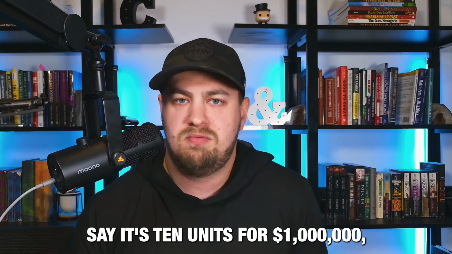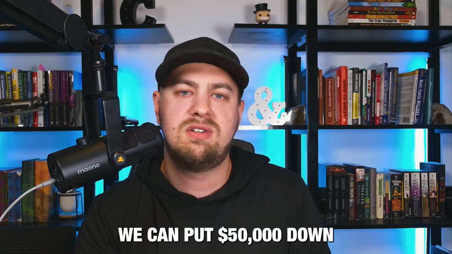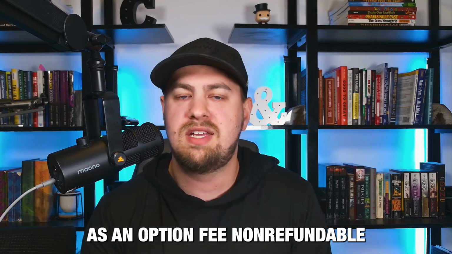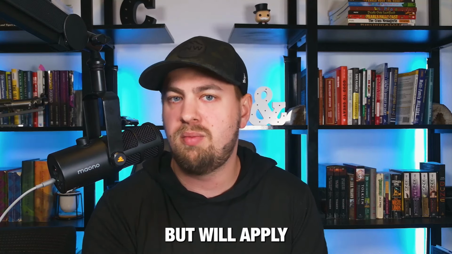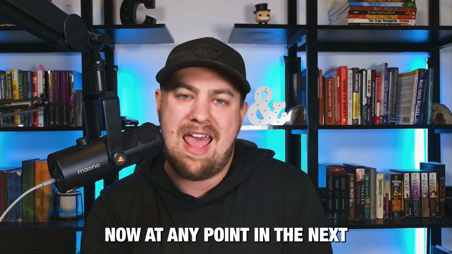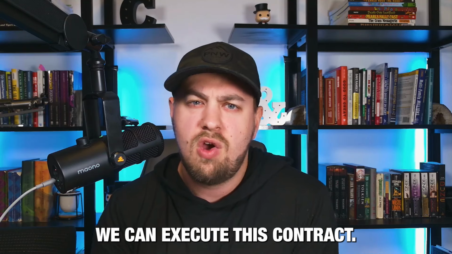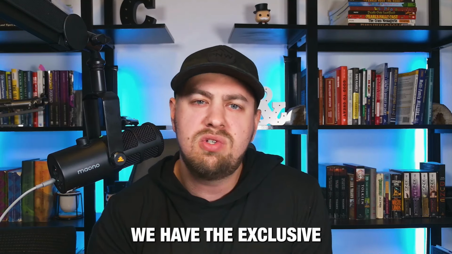In this example, say it's 10 units for $1 million. We could put $50,000 down that applies towards the purchase as an option fee. Non-refundable, but will apply if you close on the property. Now, at any point in the next, we'll say it's a 3-year option, at any point in the next 3 years, we can execute this contract. We have the exclusive right to purchase.